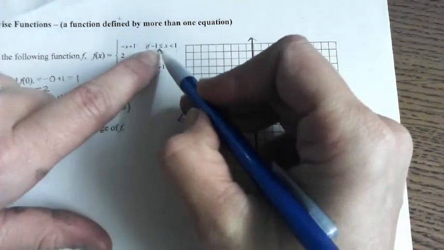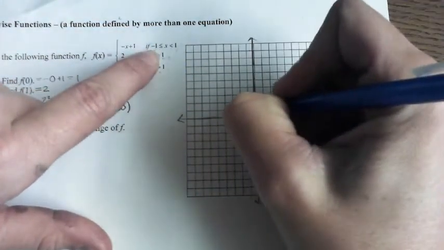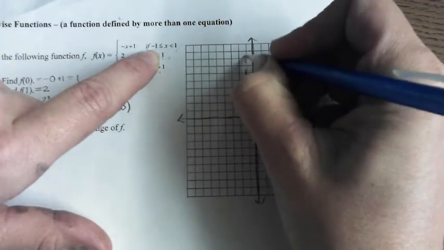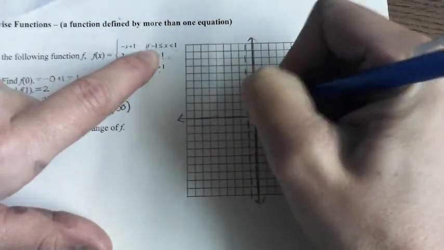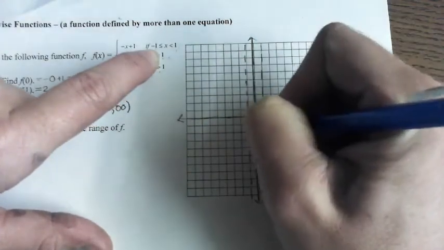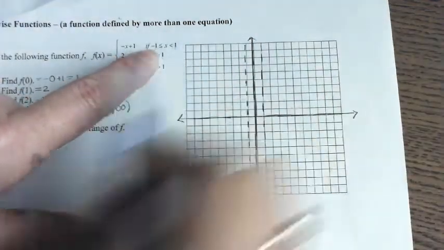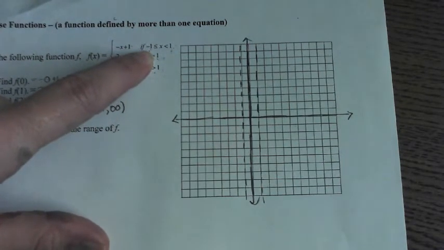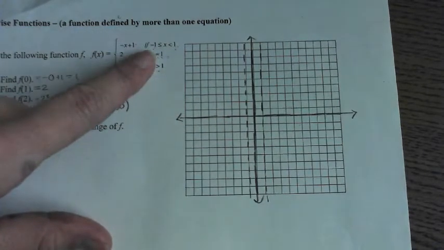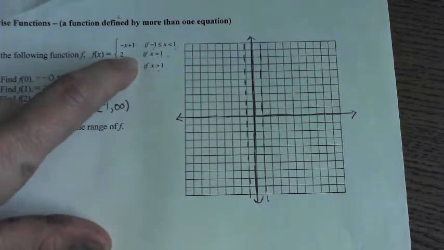So from -1, which is here, up until +1, in between these 2 dotted lines, that's going to be my first piece. And we can do that first. You can graph that just by graphing the line -x plus 1.